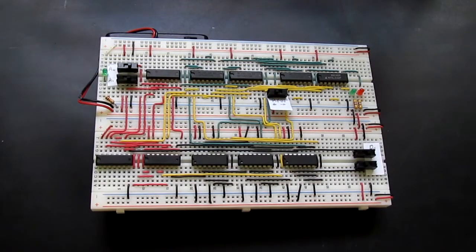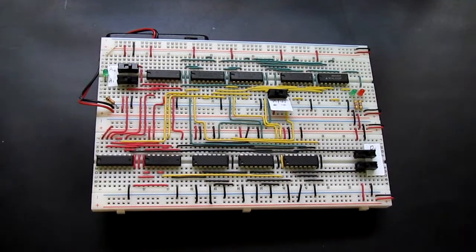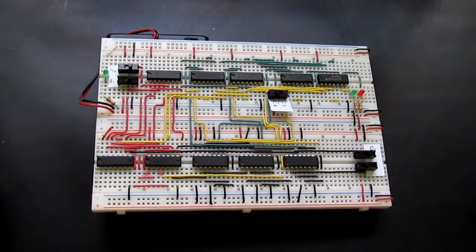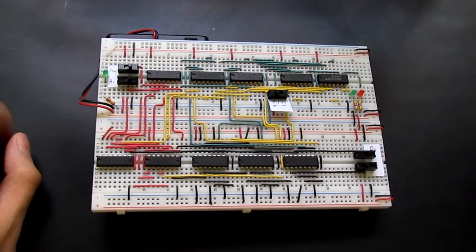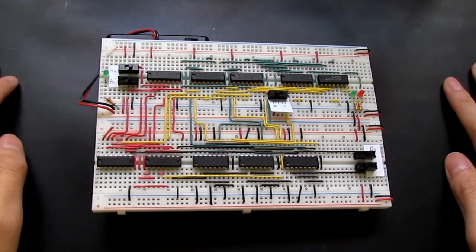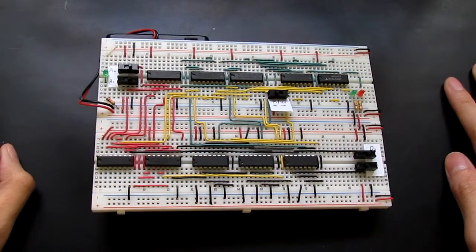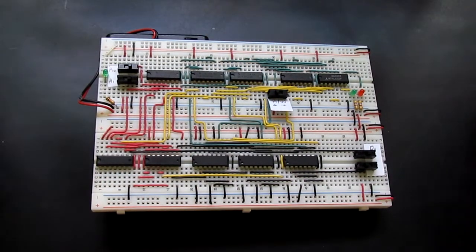Hello everyone. Today I'll be showing you my 3x2 memory circuit from the TEJ4M0 computer engineering course. This circuit is designed to save and output 4 numbers from 0 to 3 in binary. Right now you're seeing my completed circuit.